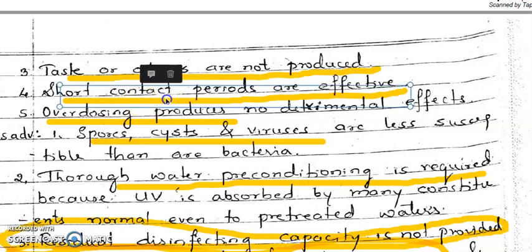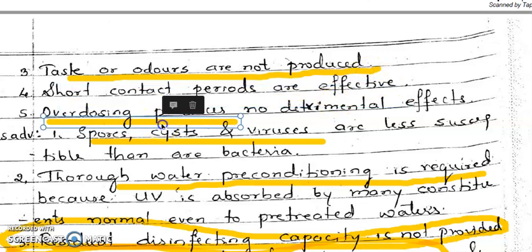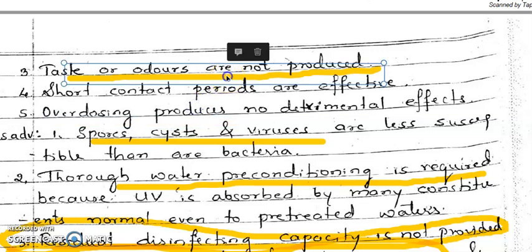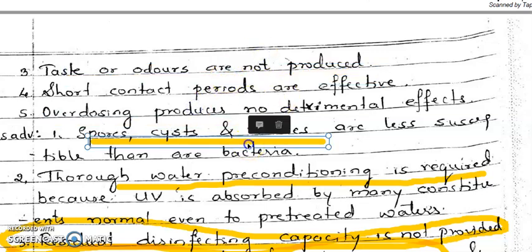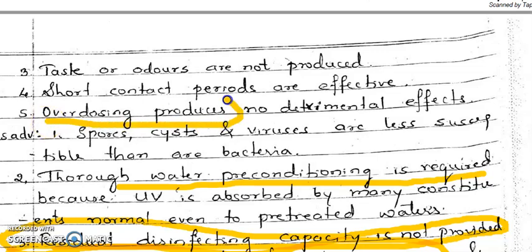And a very short contact period is sufficient. Water just passes into the UV chamber and goes out. So very quickly the disinfecting action is going to take place. Right? Now there is no problem of overdosing, the excess addition of the disinfectant, because it is just ultraviolet radiation and water is passing through a UV chamber. So there is no problem of overdosing, and no bad effect on the water. So these are all the advantages.